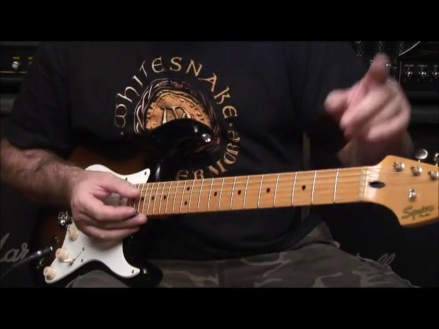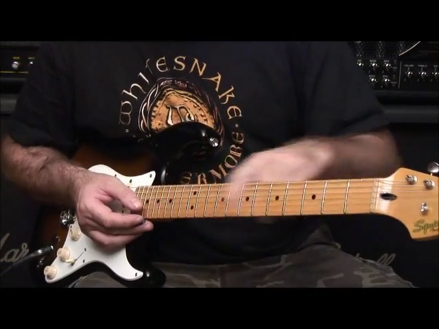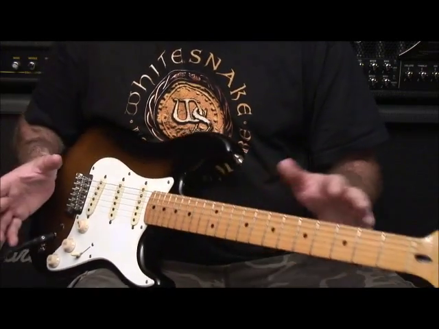Because once you're able to look at your fretboard and just see notes on each and every fret, then you know what notes occur in any given key.